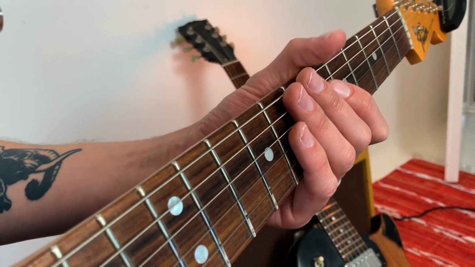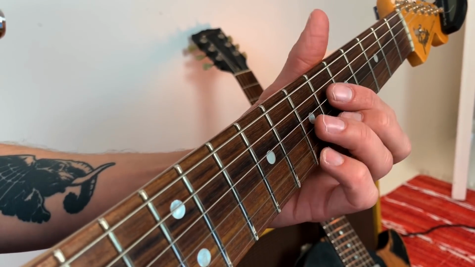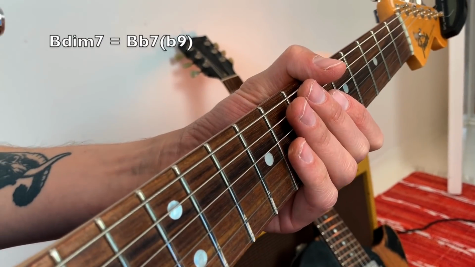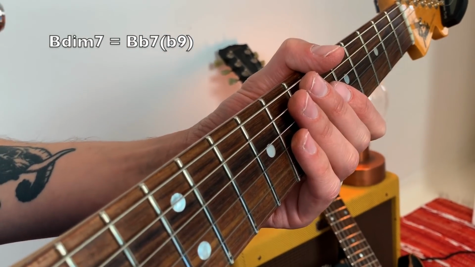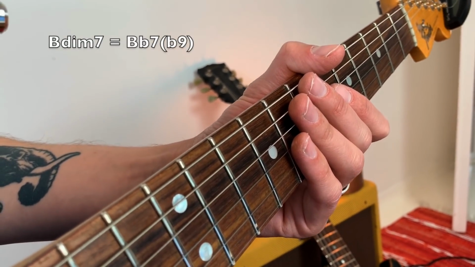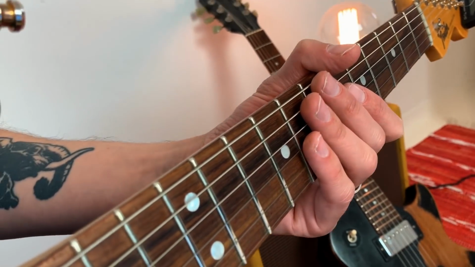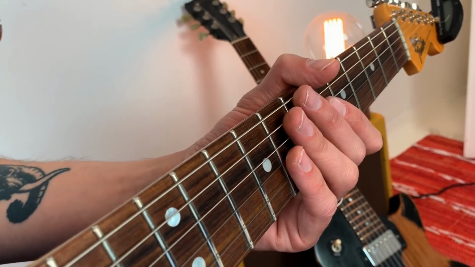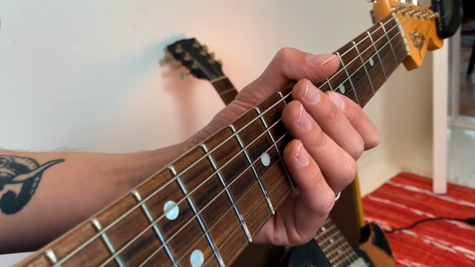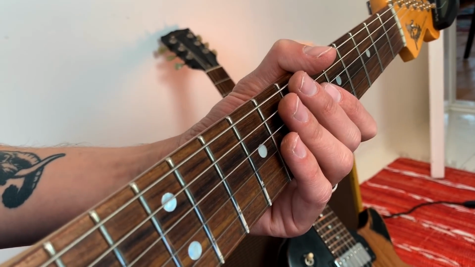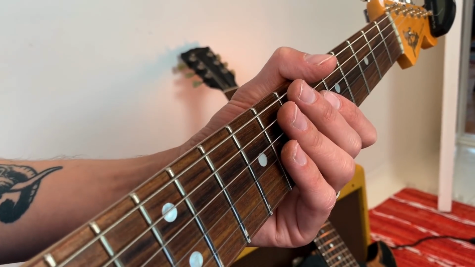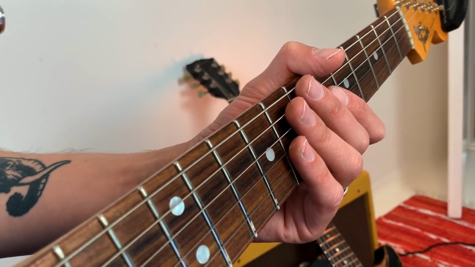By the way, when I'm playing the B diminished 7 chord, I'm also playing a B flat 7 flat 9 chord, because the B note is the flat 9 of B flat. Pretty cool. Okay, so that's my trick. I'll repeat. Whenever you play a dominant 7 chord and you want to bring out the flat 9, just raise the root of the dominant 7 chord a half step. That's it. That's the trick to play diminished 7 chords.